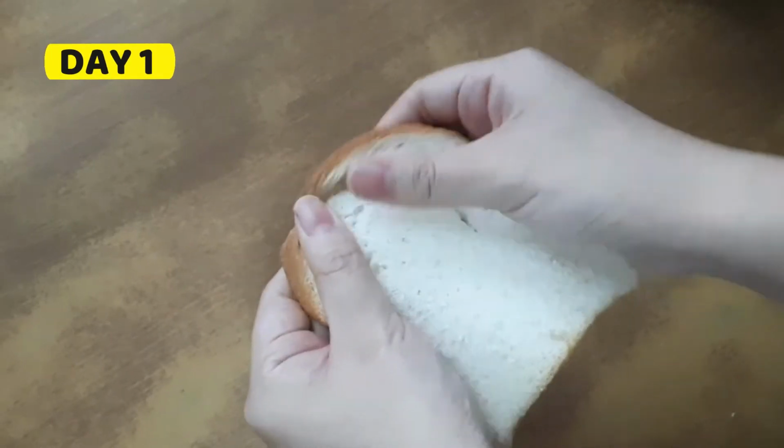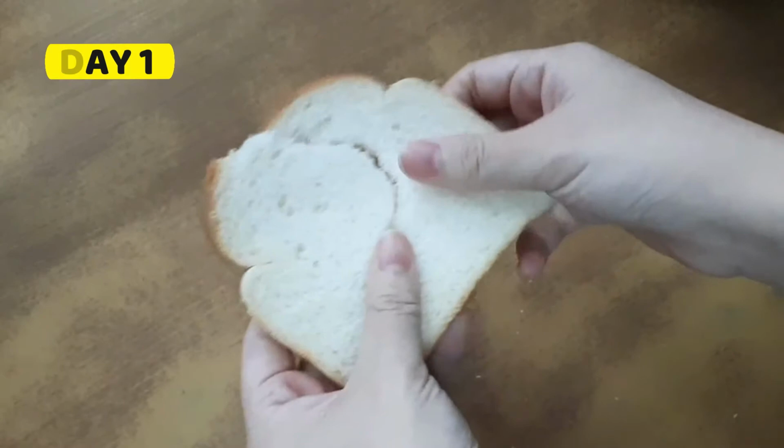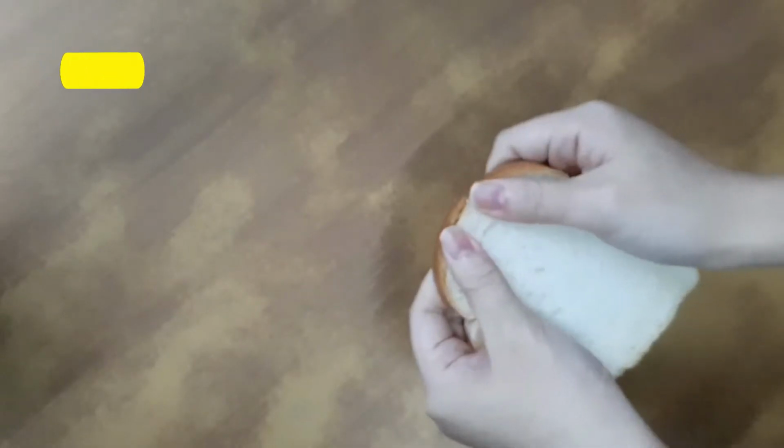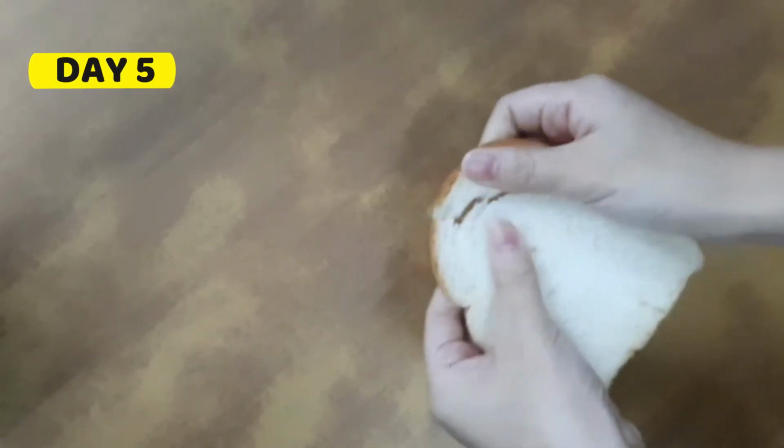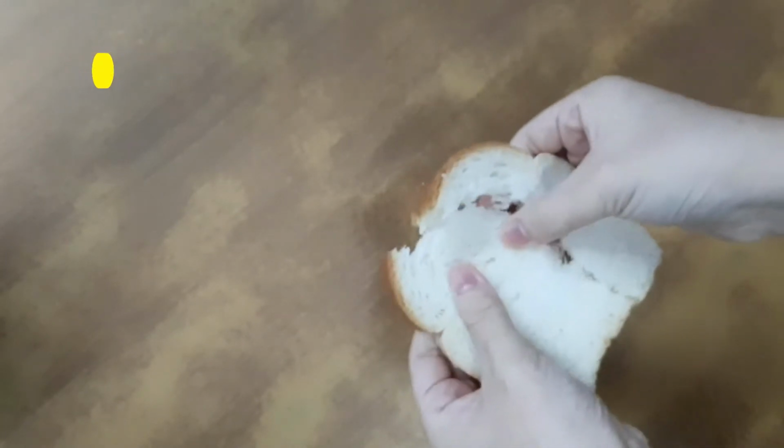Have you ever wondered why, on the first day you buy a sliced bread, it rips like this? But after a few days, it rips like this. This phenomenon is simply known as bread staling.